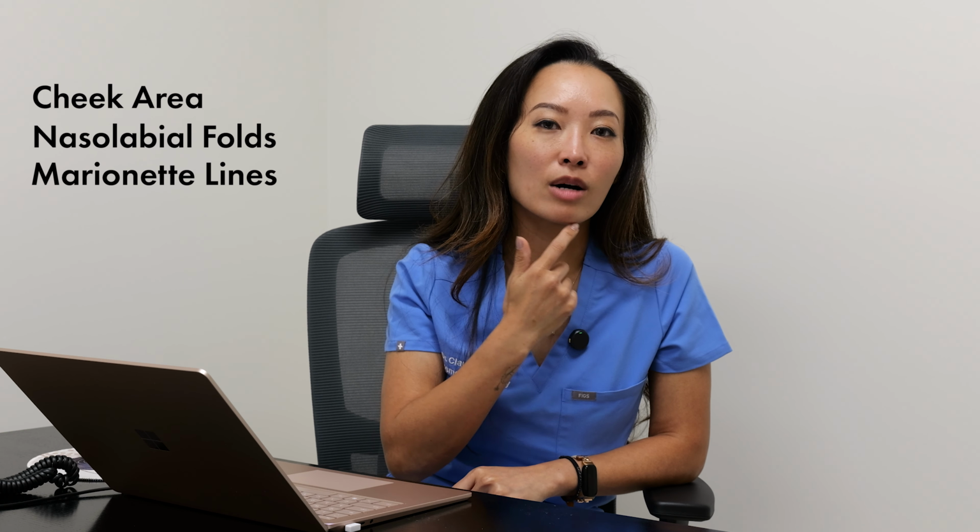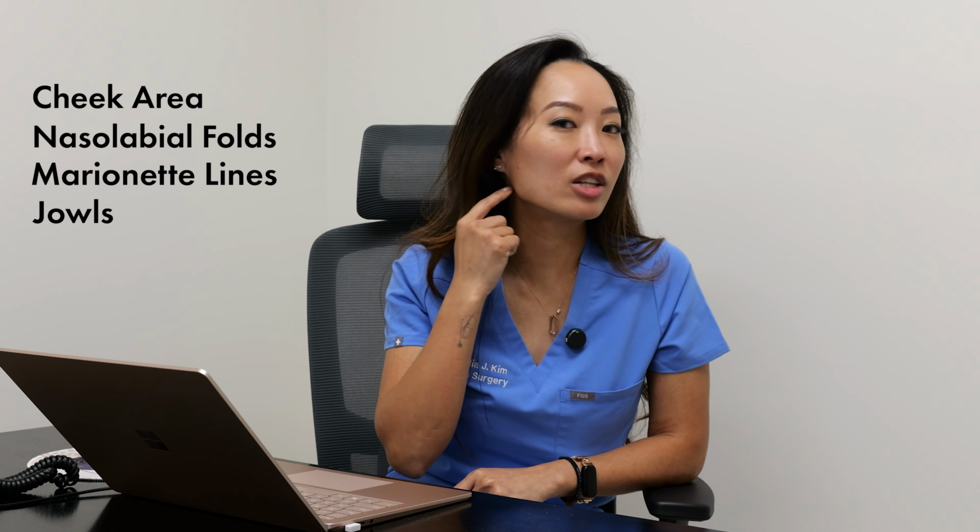So the common areas of the face that we use filler is to put volume back into the cheek area, to fill in the shadows of the nasolabial folds and the marionette lines, and also to soften up the jowl here on the lower part of your face. So we can use fillers to address the hollowness in the under eyes. Perhaps you're looking a little bit more tired and you need to have a little bit more volume in the lower lid. Or let's say your cheeks are starting to become a little bit less pronounced or defined.